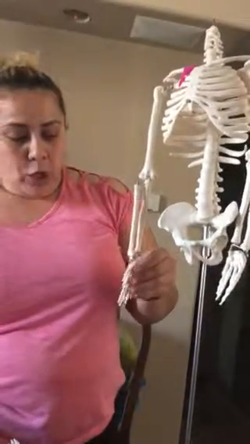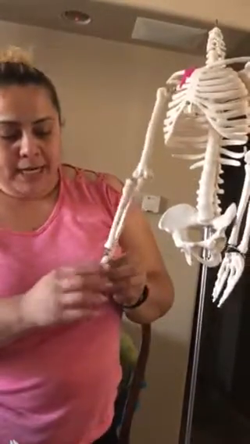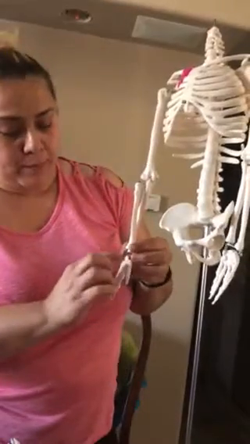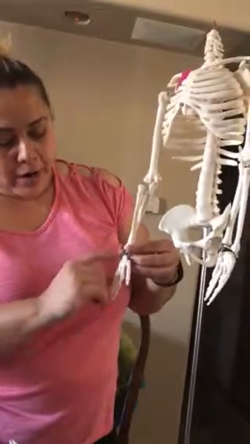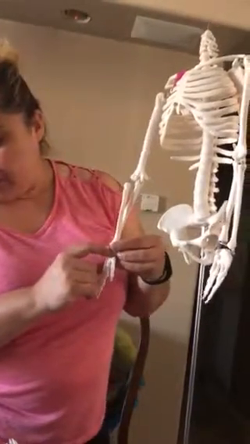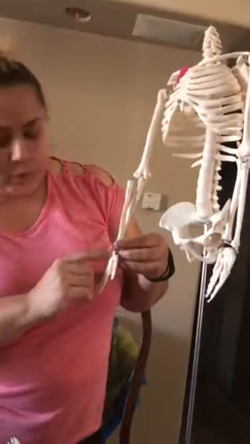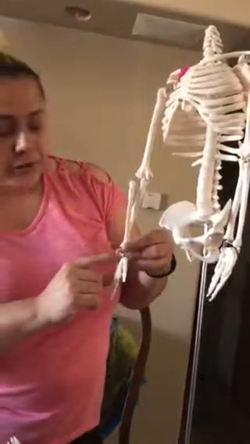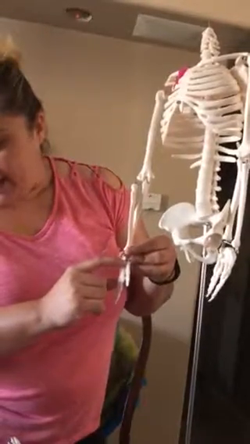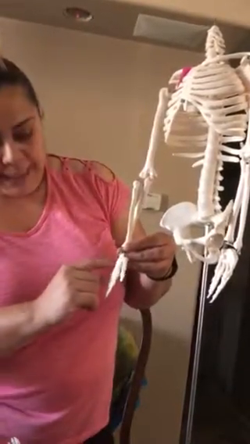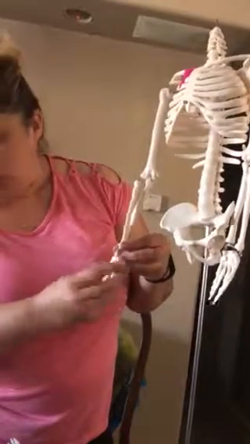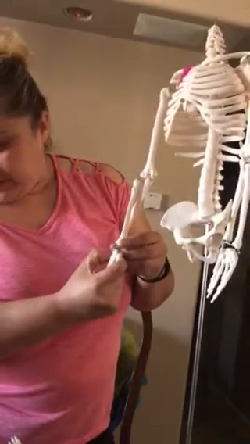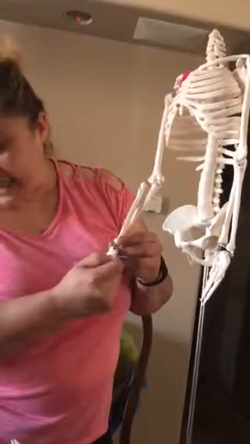Next, I will be going over the bones of the hand. It's very hard to see them on here, but going across the very first row, we have the scaphoid, the lunate, the triquetral, and the pisiform. And then on the next row, which is lateral to medial, it would be trapezium, trapezoid, capitate, and hamate.